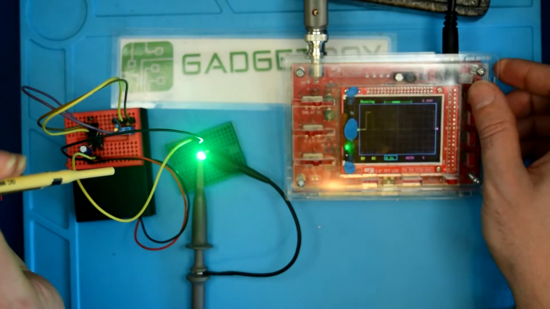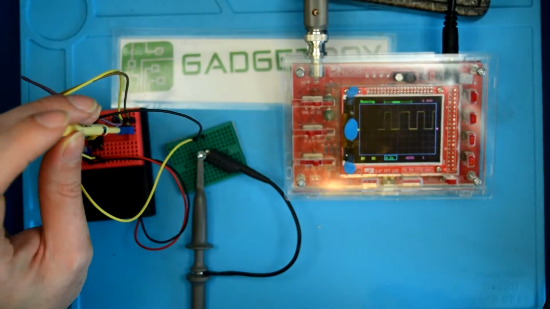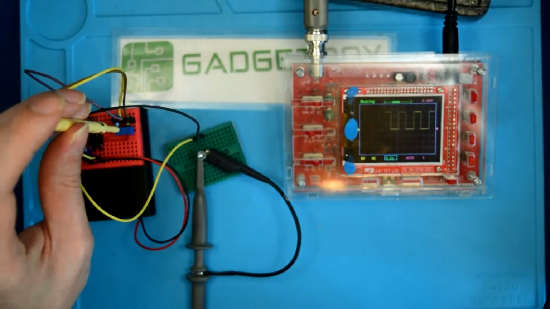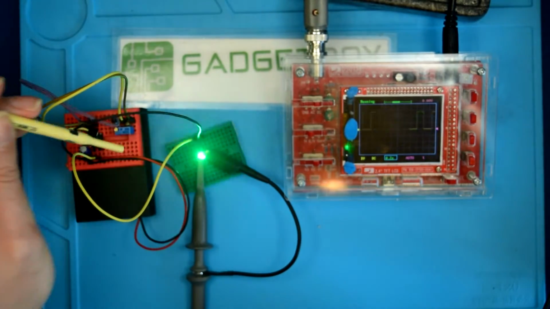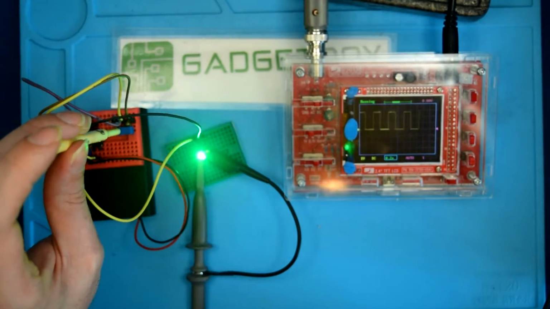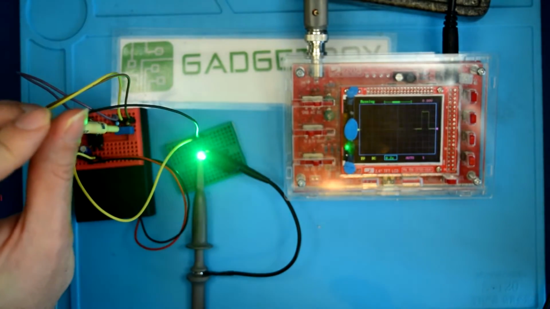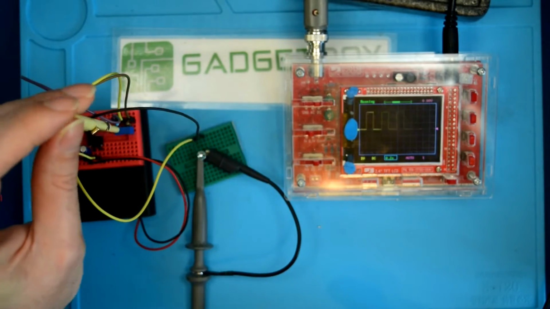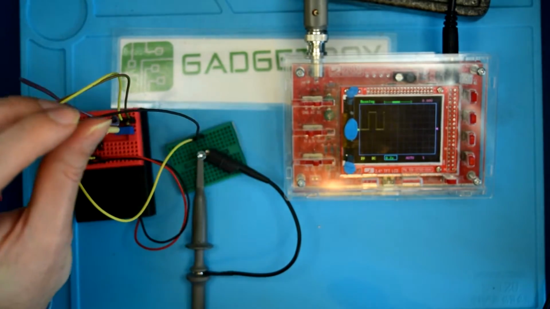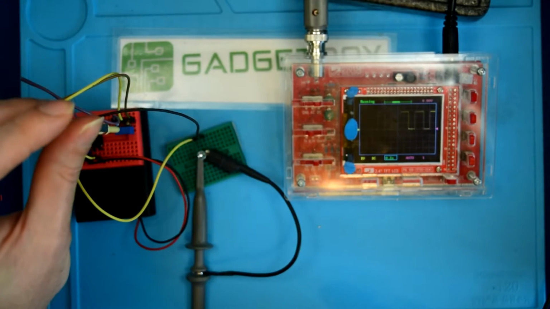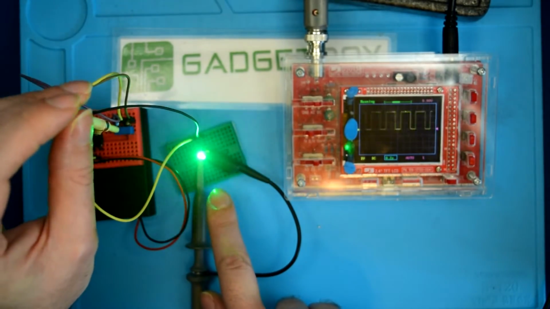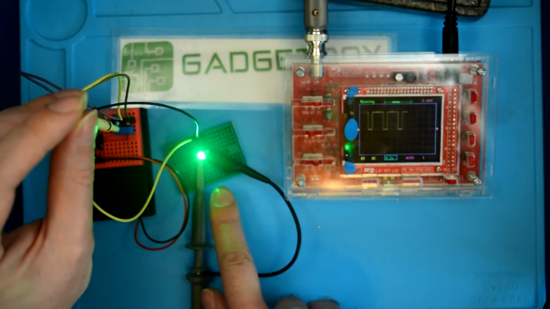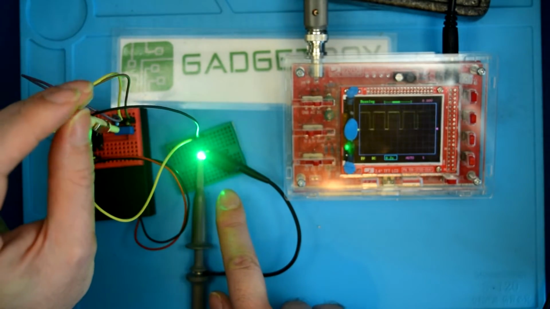It's close enough. So let's adjust that duty cycle by tweaking this potentiometer, assuming I can get the trimmer tool to, there we go. So let's increase the duty cycle. This is a multi-turn potentiometer, so the change will be very gradual. But you'll notice it seems to be flashing faster, but it's actually not. It's flashing at the exact same rate. It's just staying on for longer.